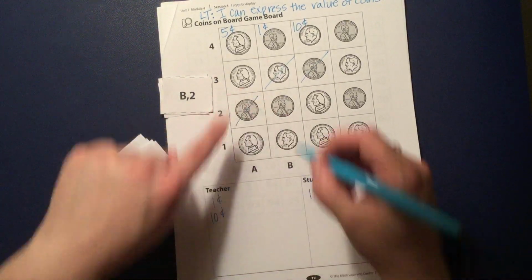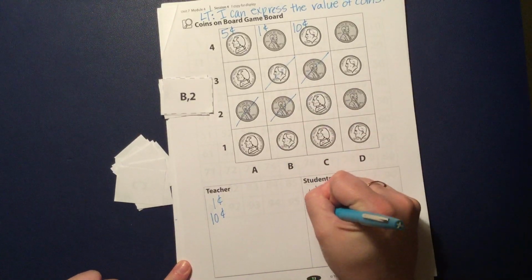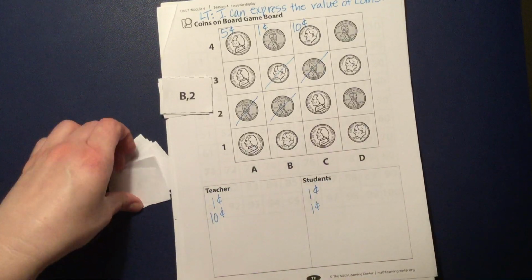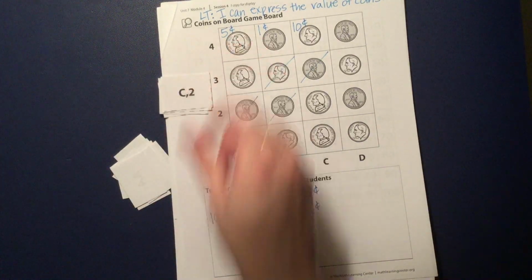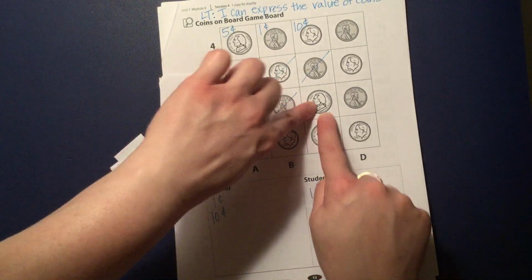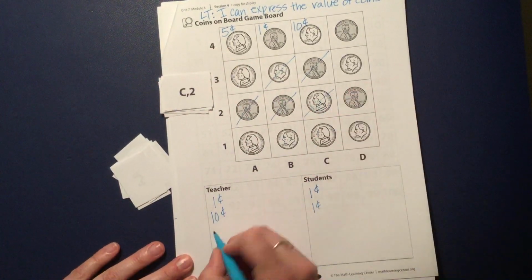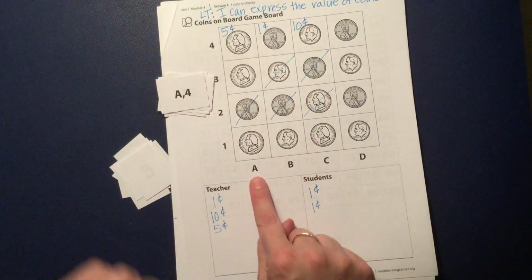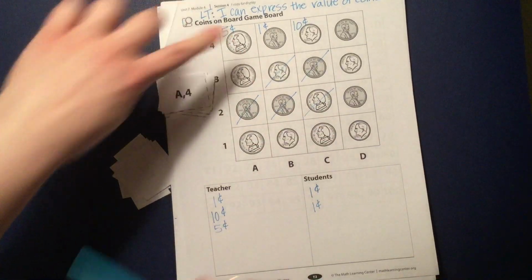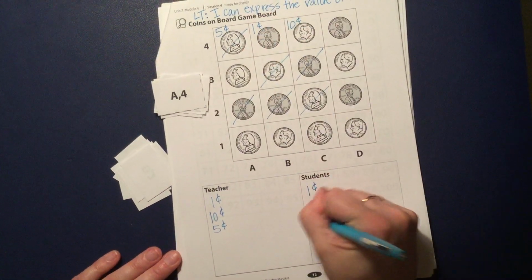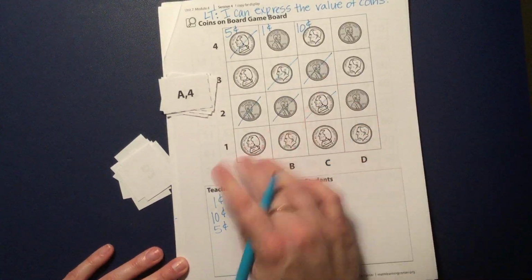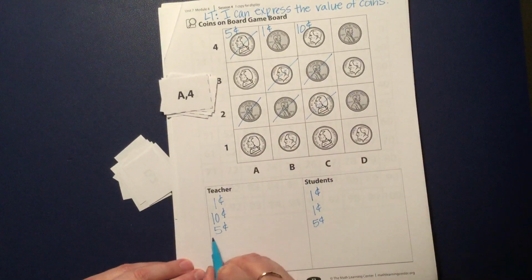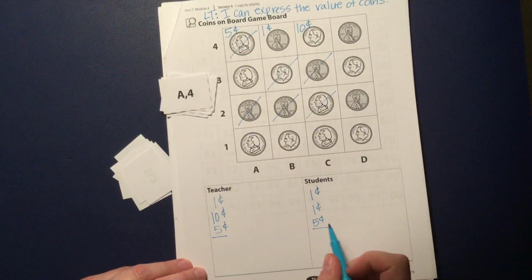They meet at 1 cent. Okay. C2, 5 cents. A4, 5 cents. So we would play until this entire coordinate board is empty and we've gone through all of the coordinates. Once we do that, you're going to add up the coins to see who has the most.